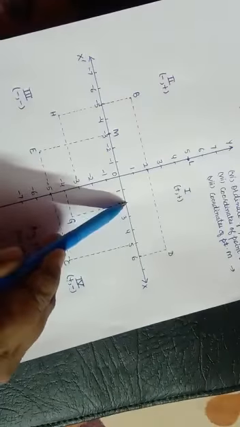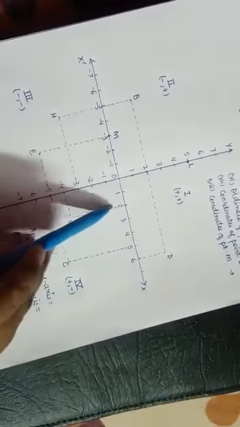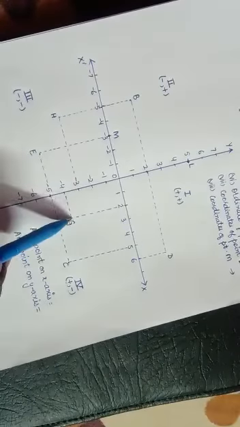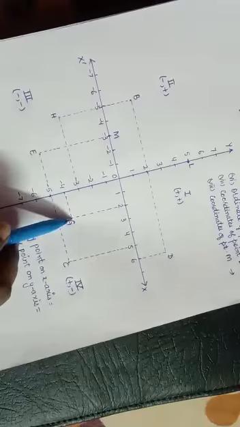Similarly, point identified by 2, -4. So, x is 2 and y is -4. X is 2 here and y is -4 here. So, where do these two perpendiculars meet? They meet at point G. So, the point identified by 2, -4 is G.